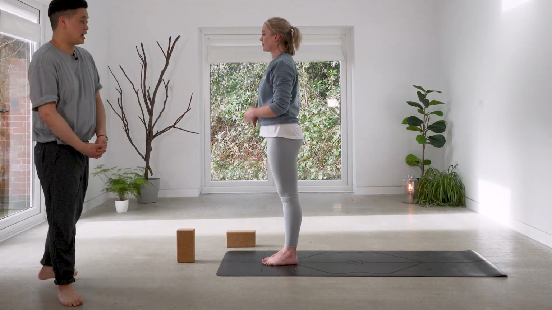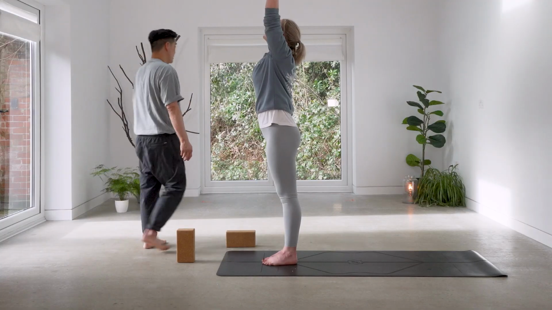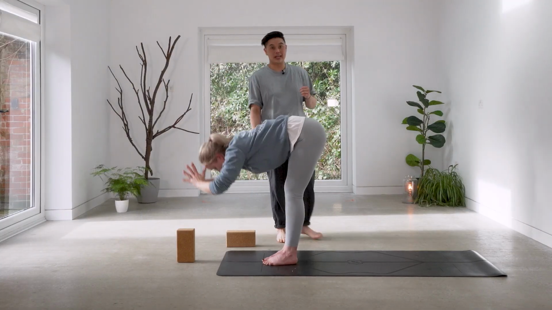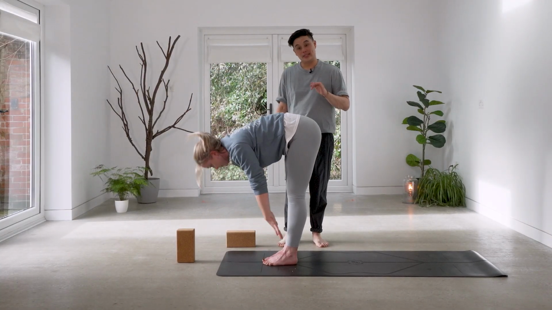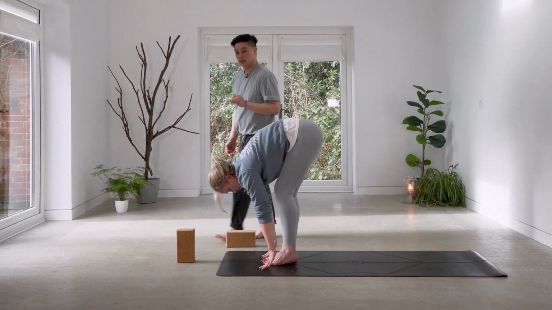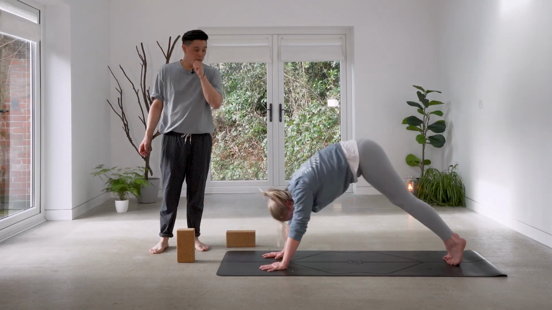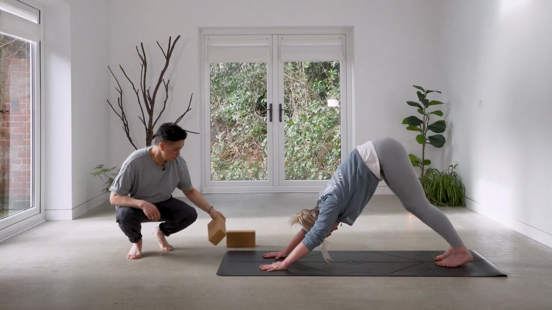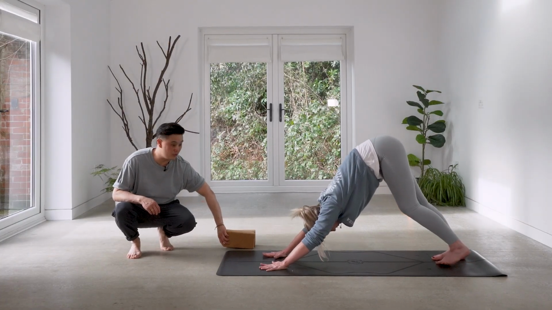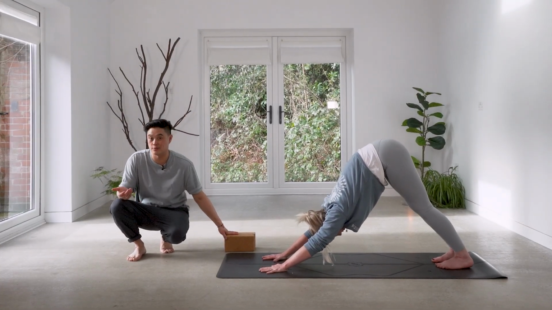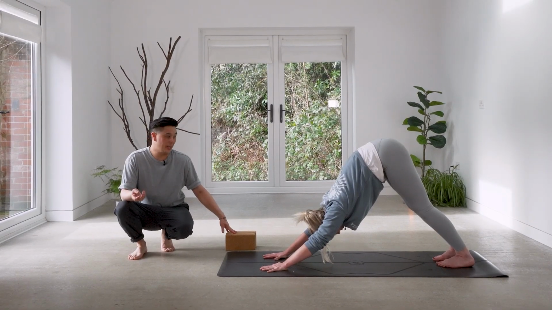Inhale, sweep your hands to the sky. Bow forward as you exhale. Take a halfway lift, please. Step back, plank pose. Downward facing dog. So now that we've done a few of those standing postures, I want to bring it back to the floor and then we'll link some bits together.